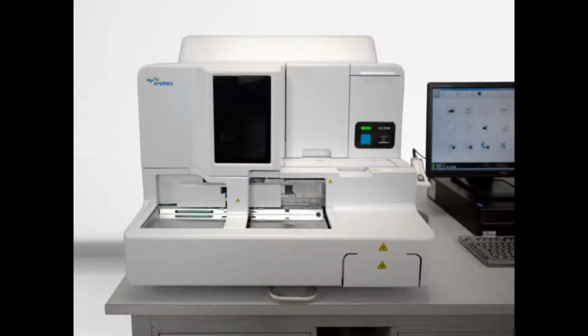Now that the QC is ordered, loaded, and ready to go, press the blue button on the right-hand side of the machine to start the process. After you're satisfied that the QC is complete and passed, you can now begin running patient specimens. Congratulations!